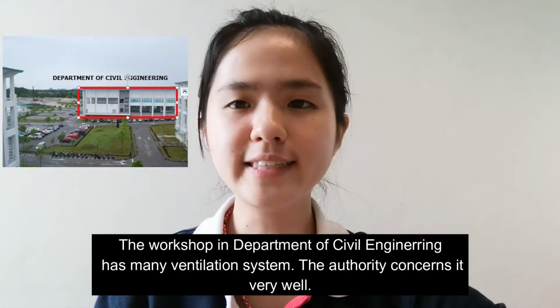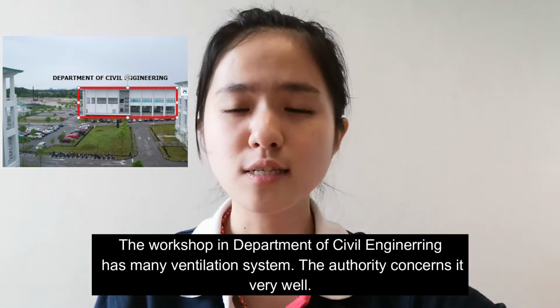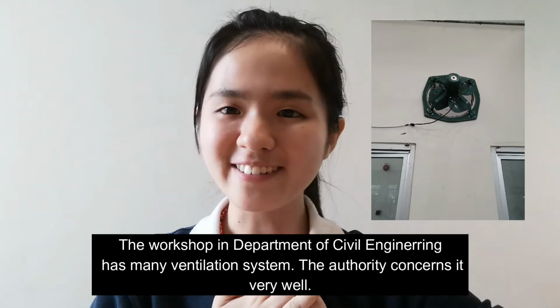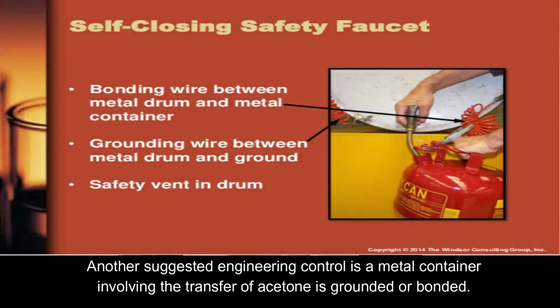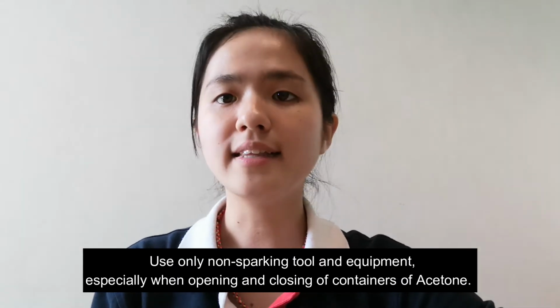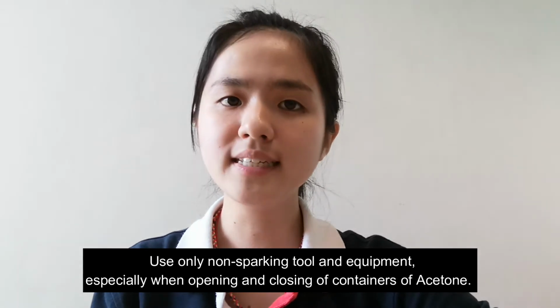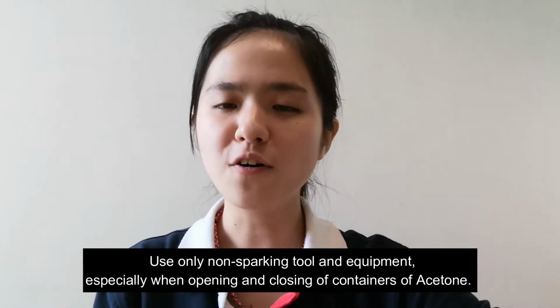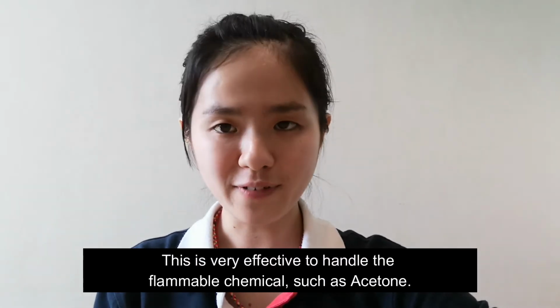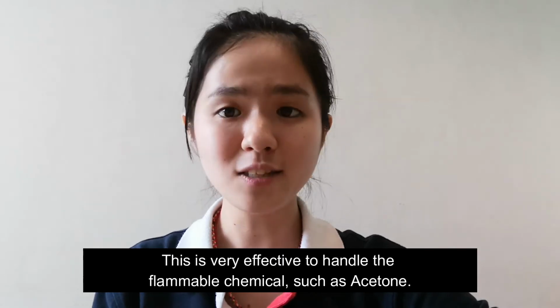So, the workshop in the Department of Civil Engineering has many ventilation systems. The authorities concerned have handled it very well. Another engineering control that I would like to suggest is that any metal container involved in the transfer of acetone is grounded or bonded. Use only non-sparking tools and equipment, especially when opening and closing containers of acetone. This is very effective for handling flammable chemicals such as acetone.